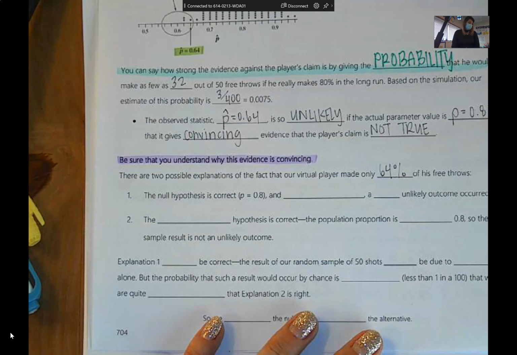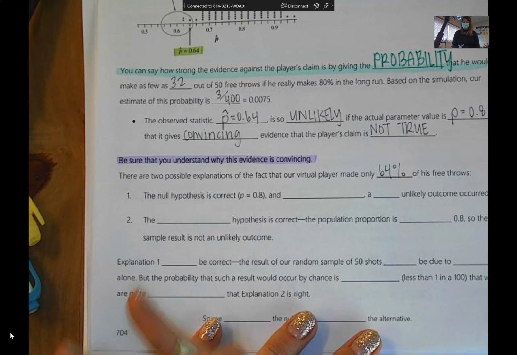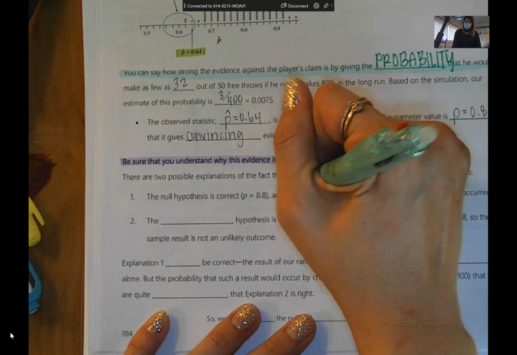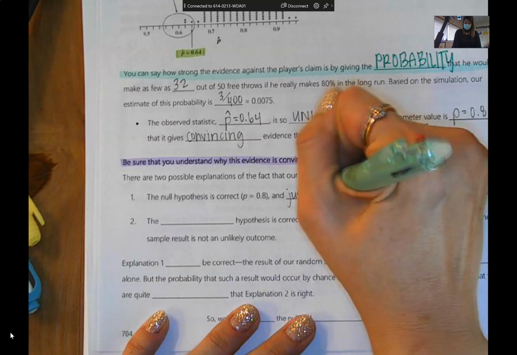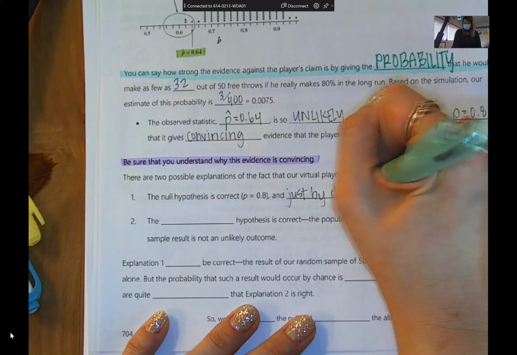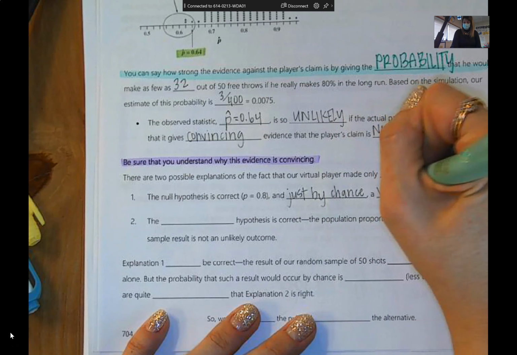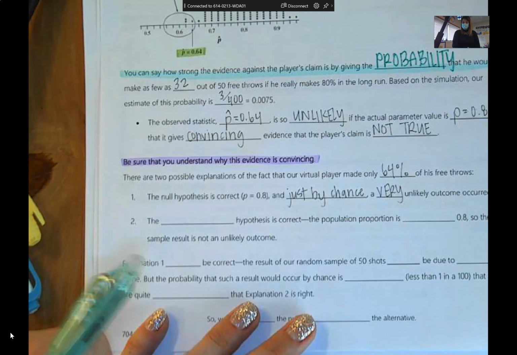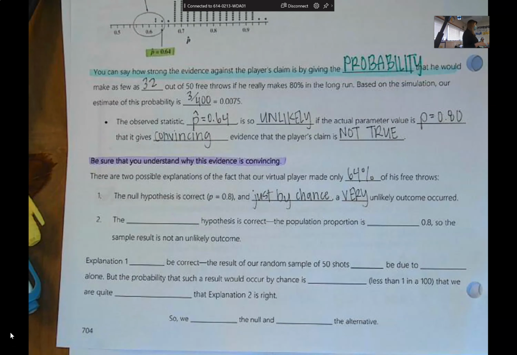So option one is that he's telling the truth, and just by chance, a very unlikely outcome occurred. So option one is that he's really an 80% shooter and he was just having a really bad day. By chance, he just happened to not do well.